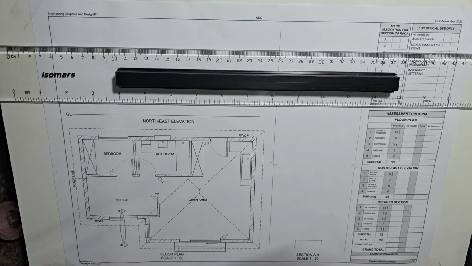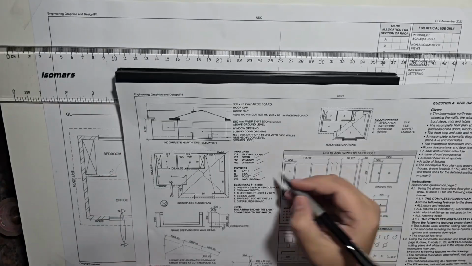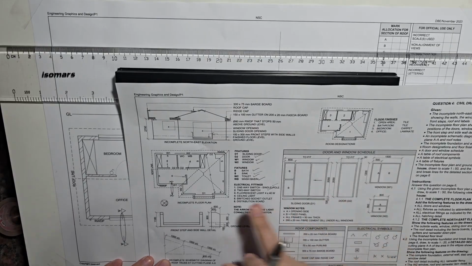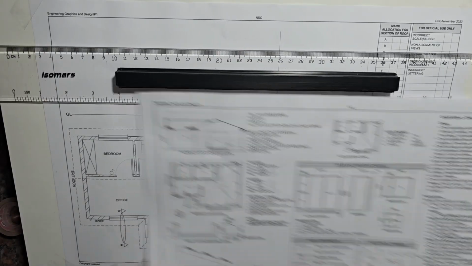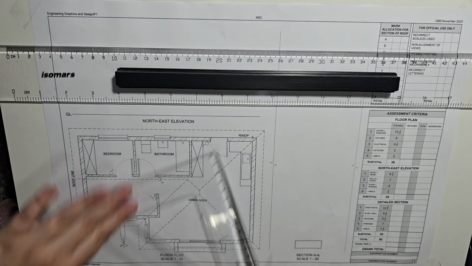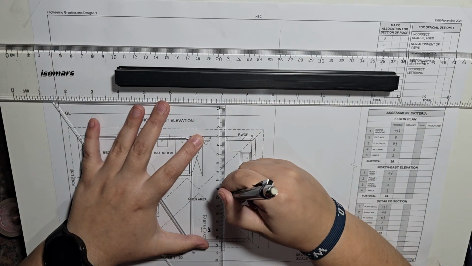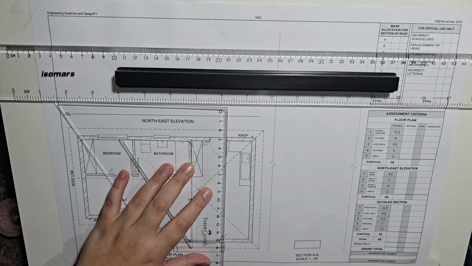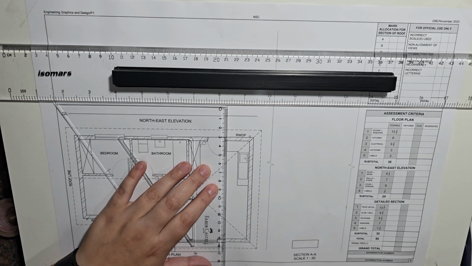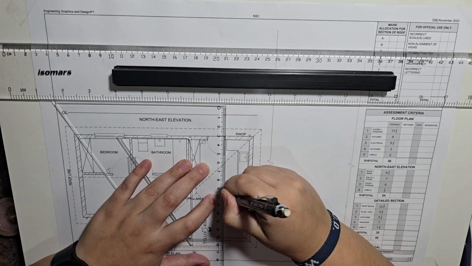Okay, we have all of our switches, so I'm going to mark that off. I have 1 and 2. Then we need a fluorescent light here at number 3. I have a fluorescent light here.